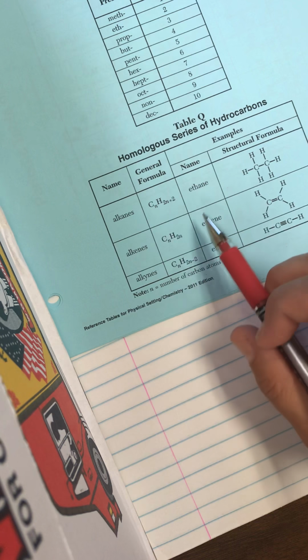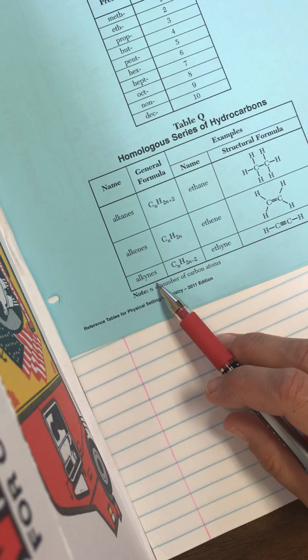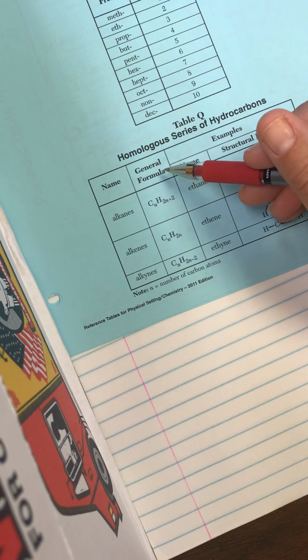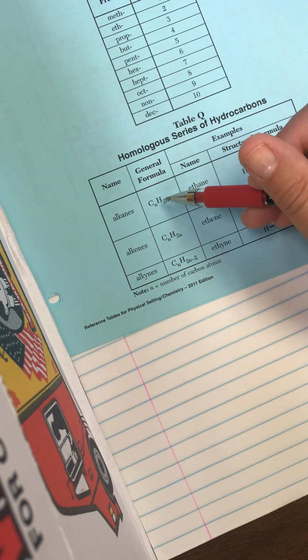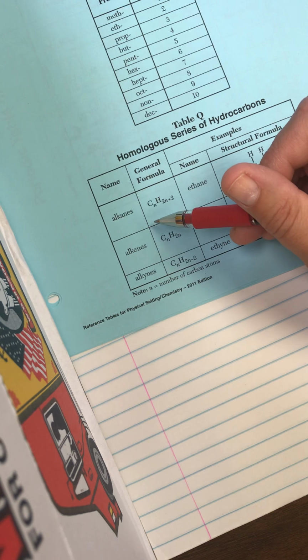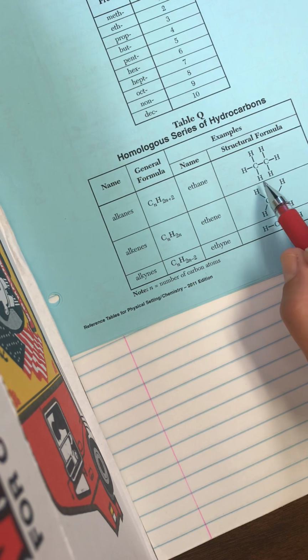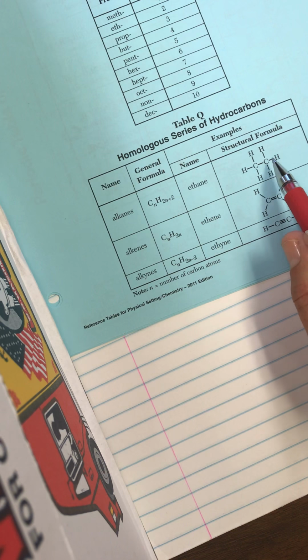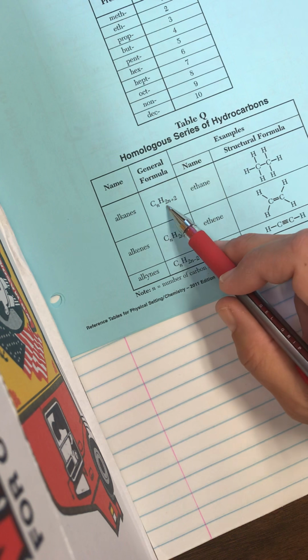Down here on table Q, they show you the homologous series of hydrocarbons. These are the 3 types of hydrocarbons: alkanes, alkenes, and alkynes, and then the general formula for each. This tells you how the hydrogen number compares to the carbon number. If they're saturated, it means they have all single bonds between the carbons, and you have 2 times the number of carbons plus 2 H's.